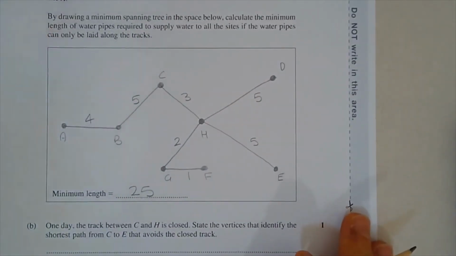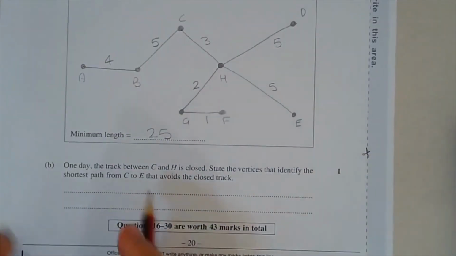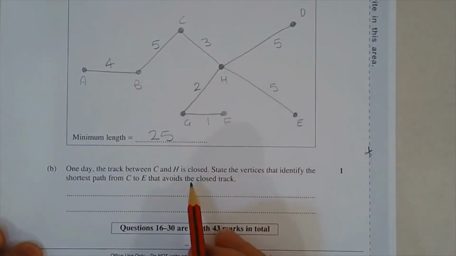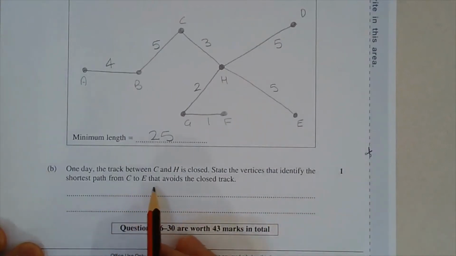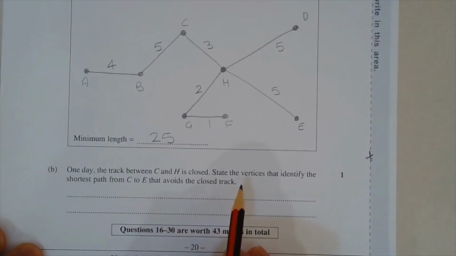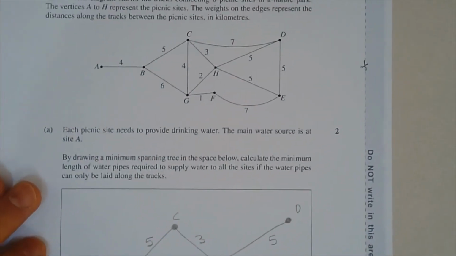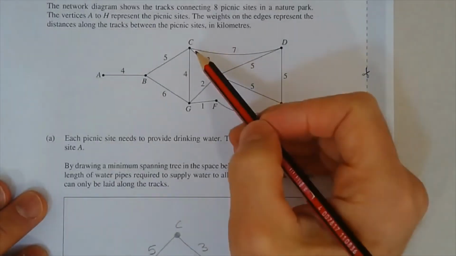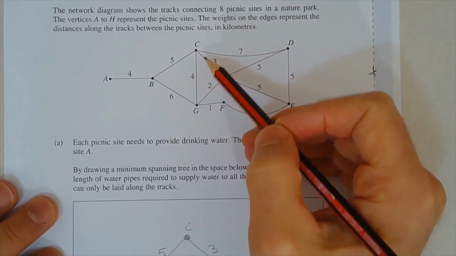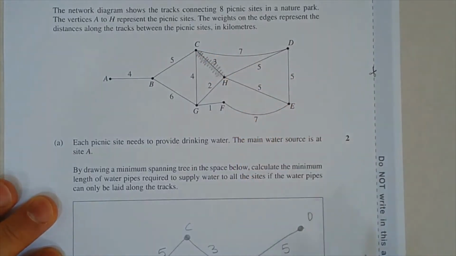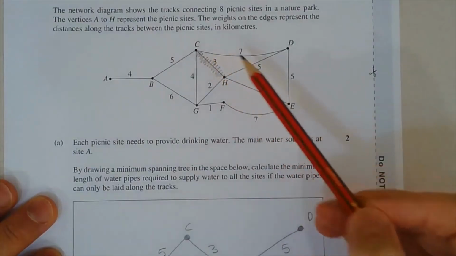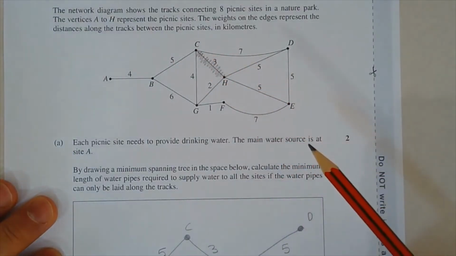Now, part B. One day, the track between C and H is closed. State the vertices that identify the shortest path from C to E that avoids the closed track. So CH is now closed, so that's gone. But we need to get from C to E.